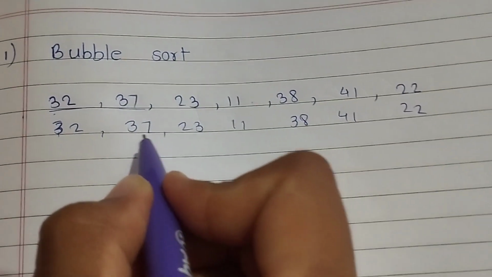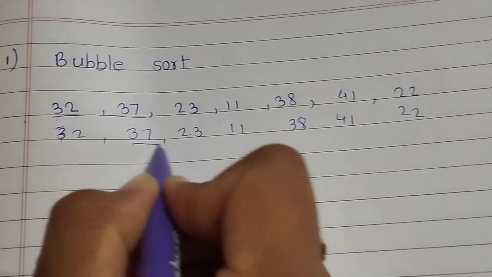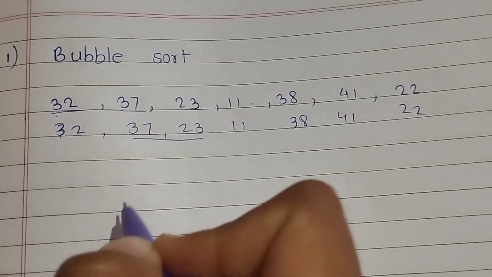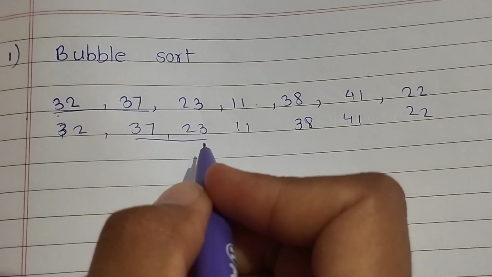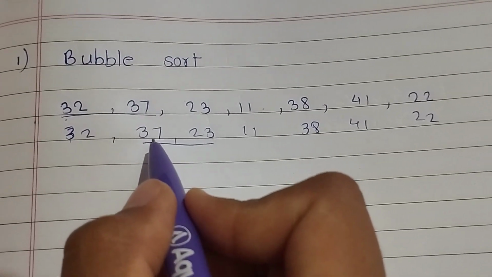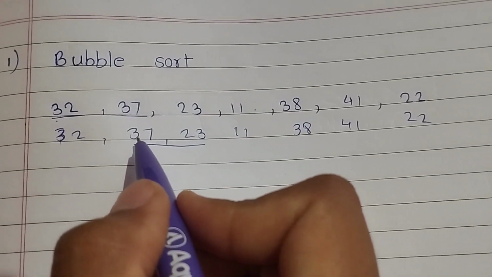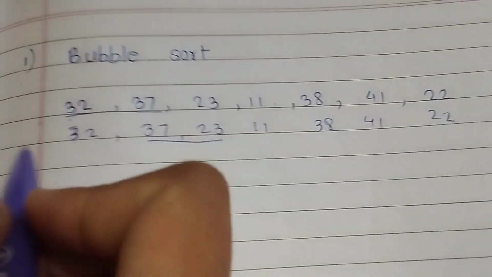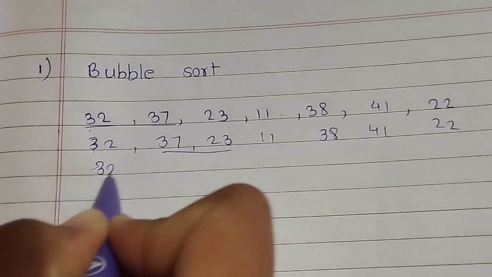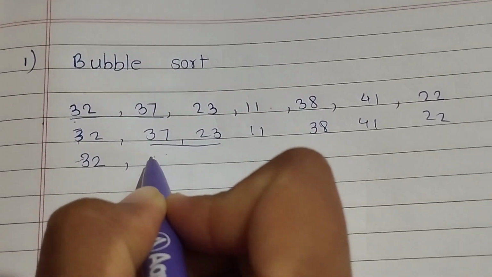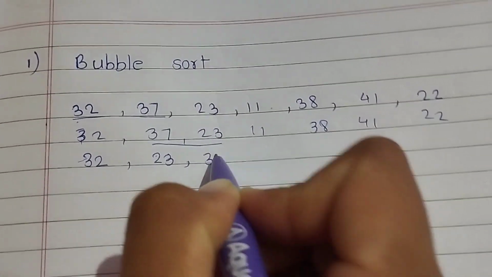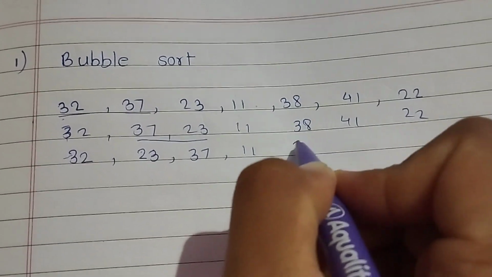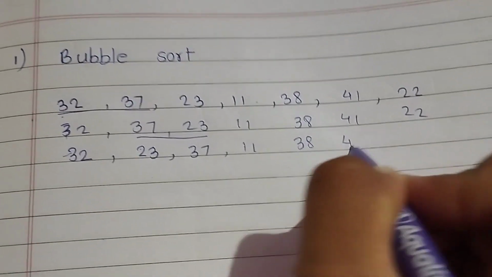Now we compare the next two elements of the input, which are 37 and 23. Now 37 is the biggest number, so we swap them with each other. So this 32, here, now 23, we swap 23 and 37, 11, and the remaining elements are the same.